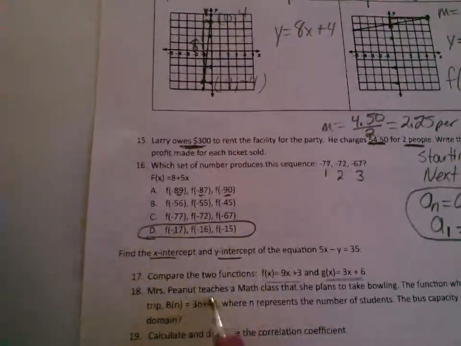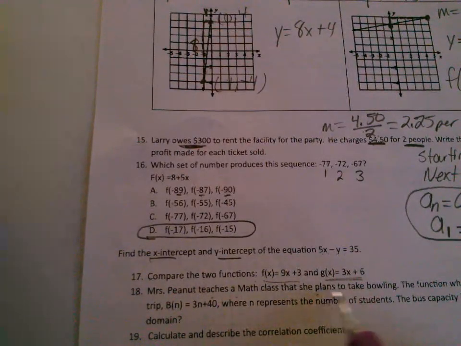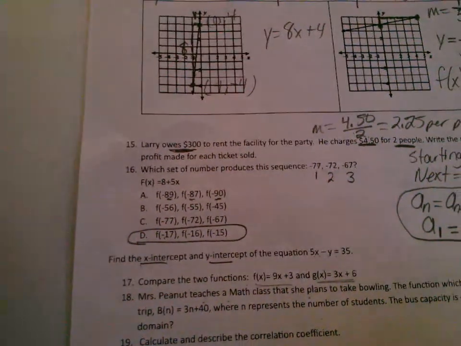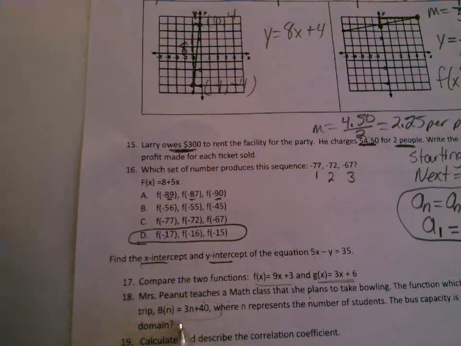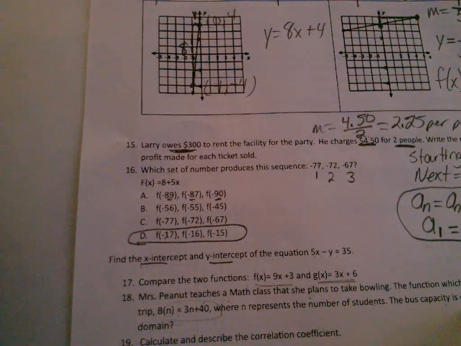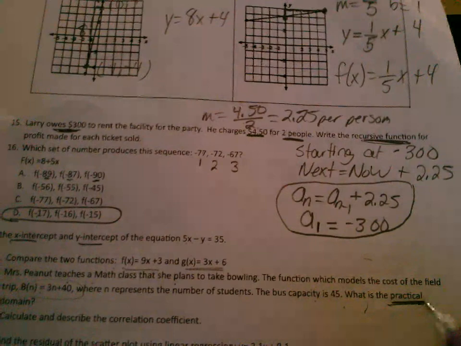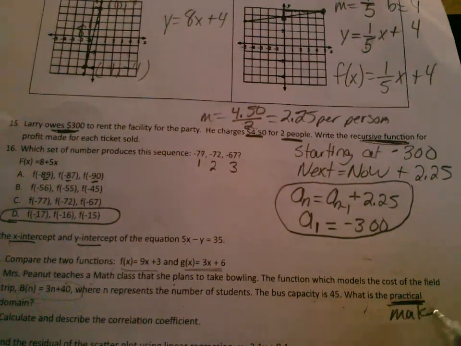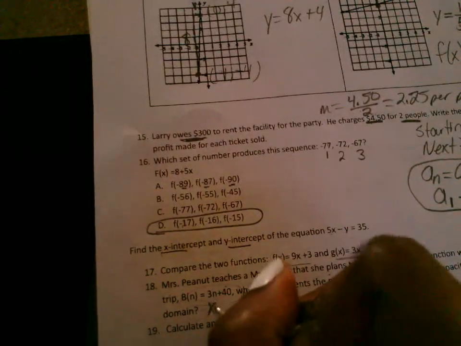All right, let's look at number 18. Mrs. Peanut teaches a math class that she plans to take bowling. The function which models the cost of the field trip is 3n plus 40, where n represents the number of students. The bus capacity is 45. What's the practical domain? What's the x values? Practical, this makes sense. And what domain is the x values?